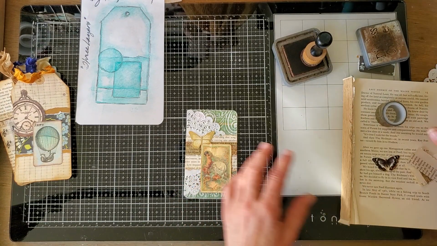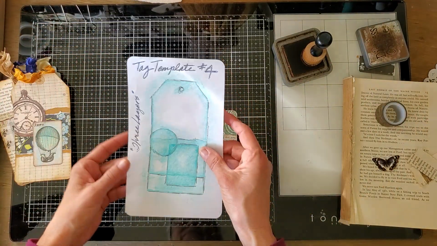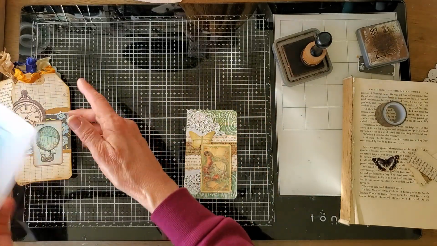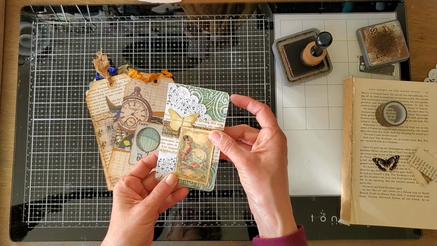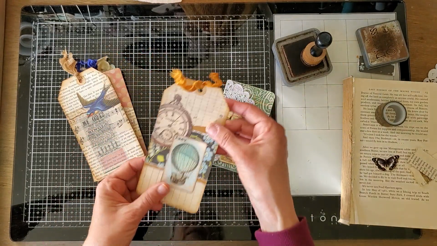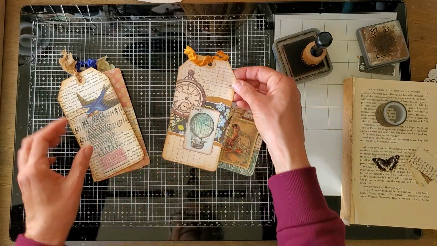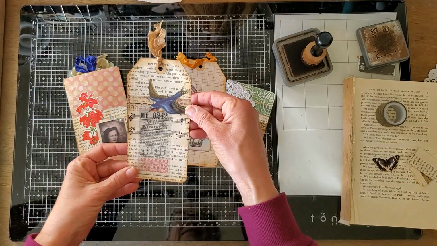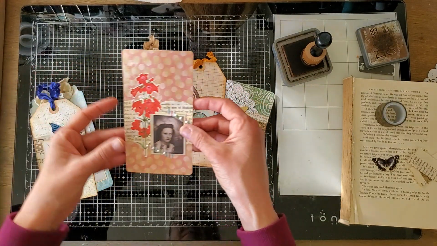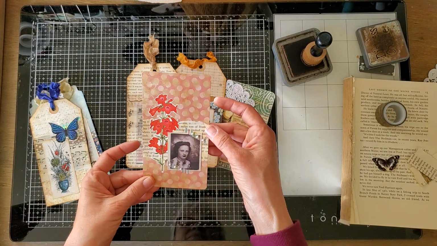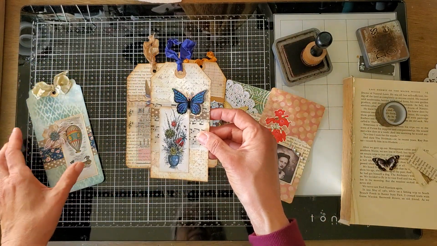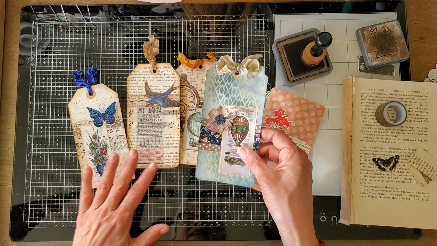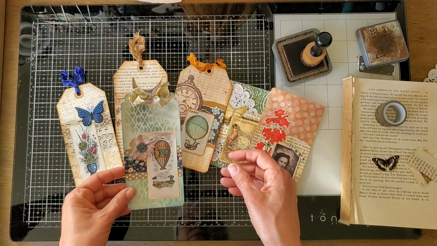Okay, so let me show them to you again. Here's the template, and here's the examples. We've got this one. We have this one. This one. This one, vintage in style. This one, and this last steampunk one.